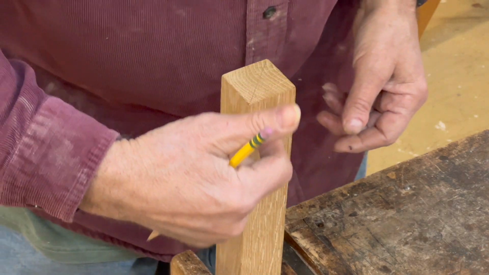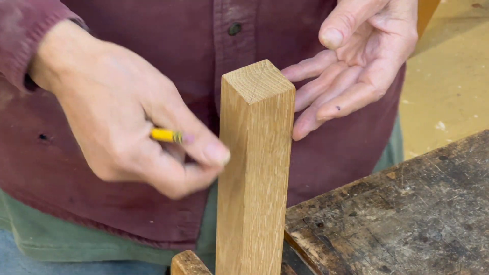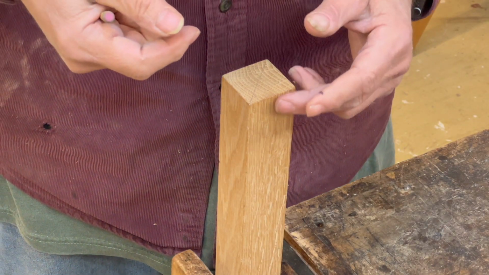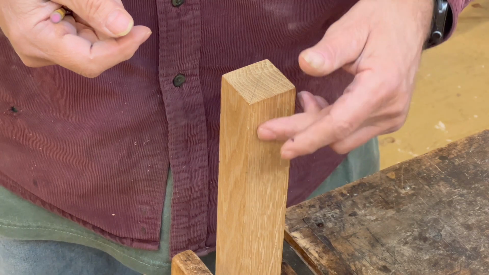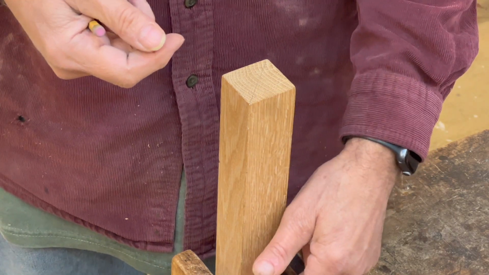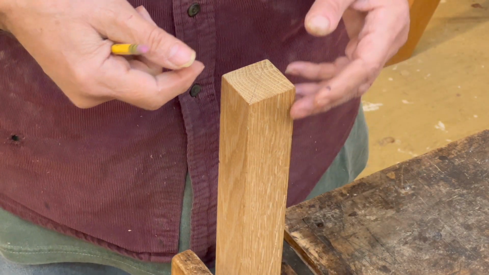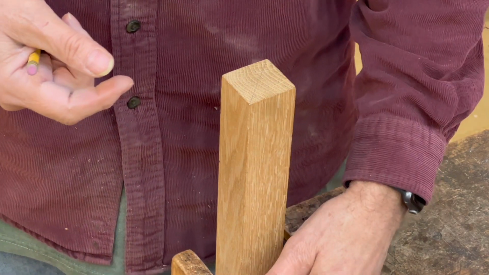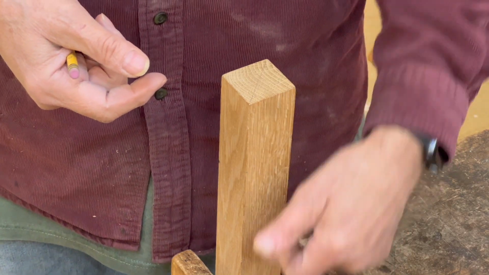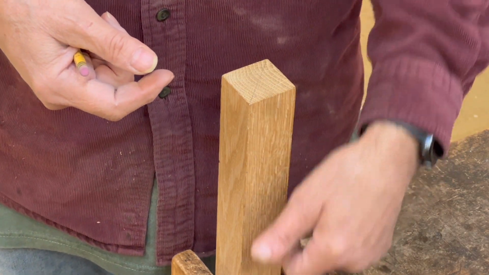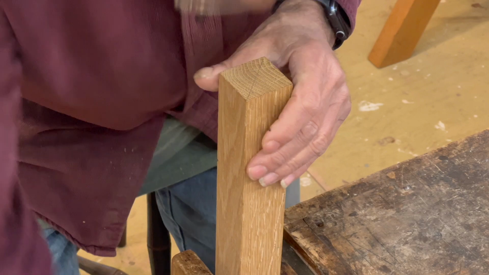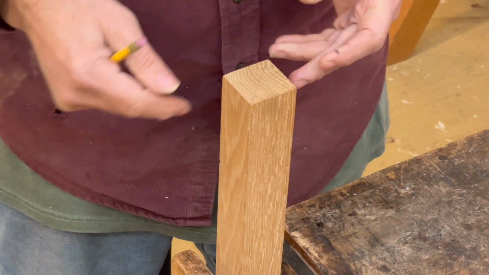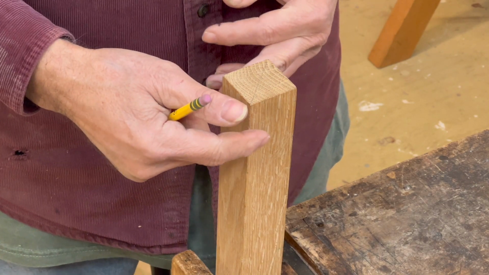So we also have the long grain of the wood, and for woodworking purposes, there is a very, very tiny amount of wood movement along the long grain, but in terms of woodworking and the length of woodworking joints, we can say there's no wood movement along the length of the part, along the long grain. So we need to take all those factors into consideration when we're orienting.